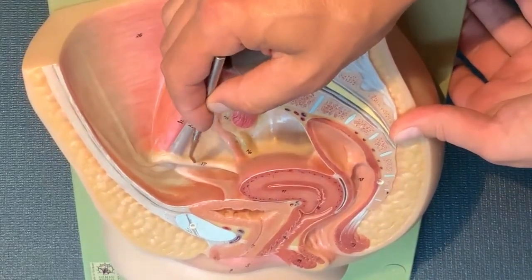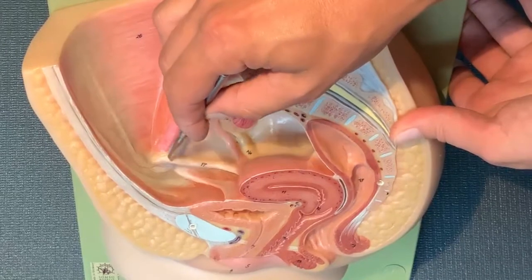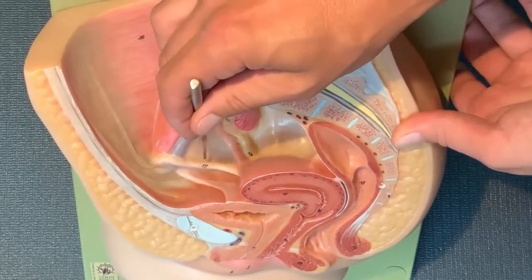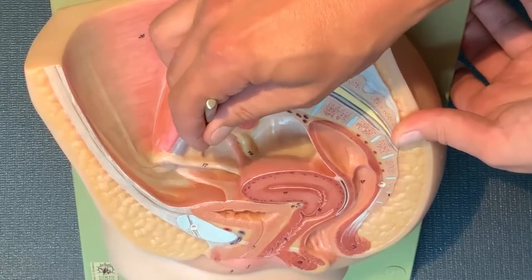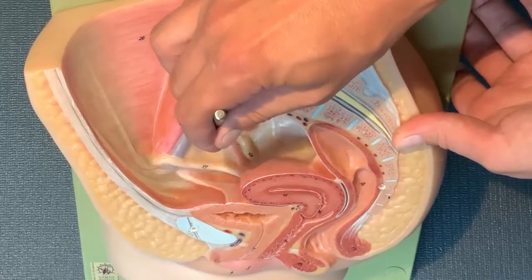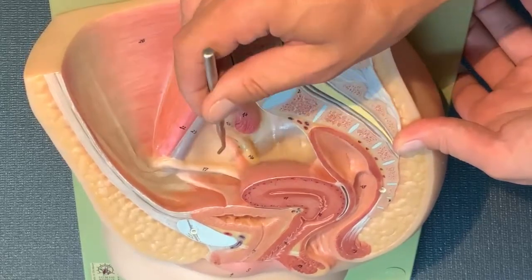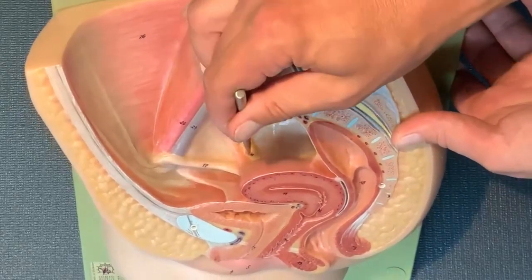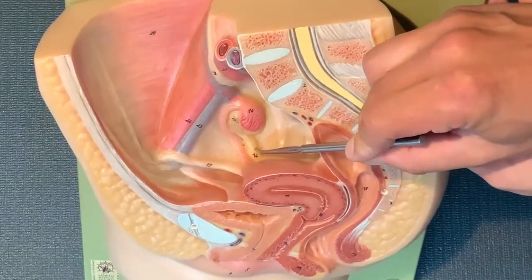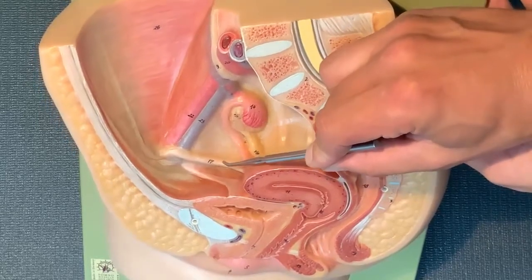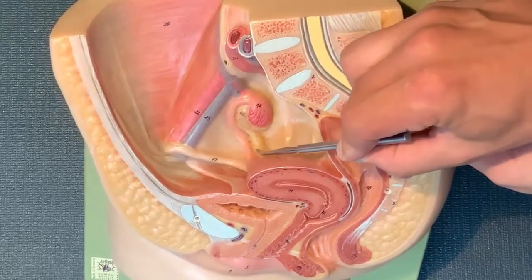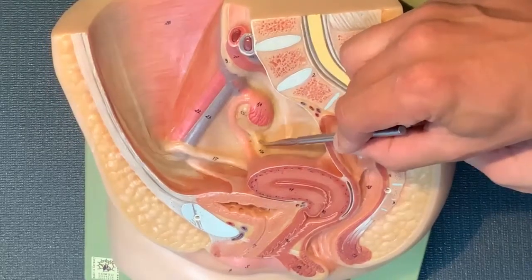This ligament that we see here is known as the round ligament. The broad ligament is, as the name implies, very broad. Okay, so here we see the broad ligament. And then the ovarian ligament is this ligament here. So we have the round ligament, we have the broad ligament, and we have the ovarian ligament.